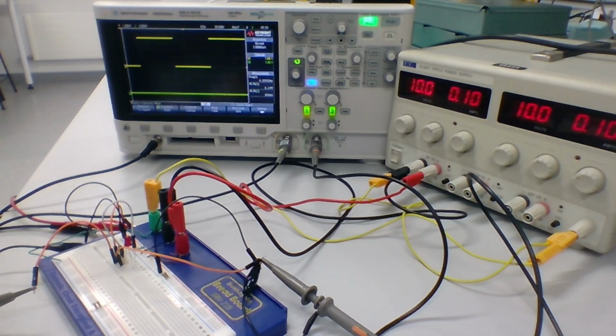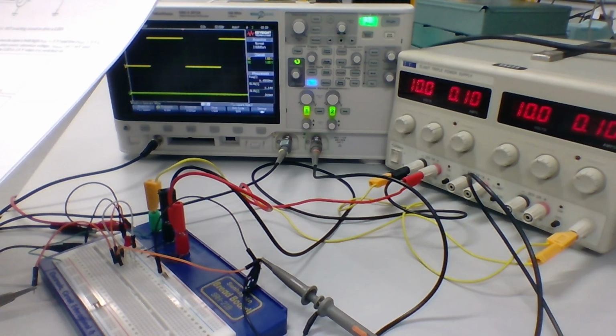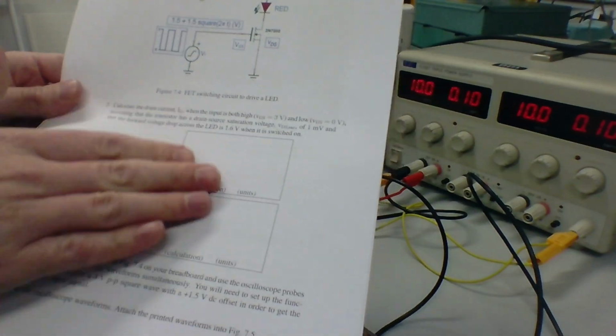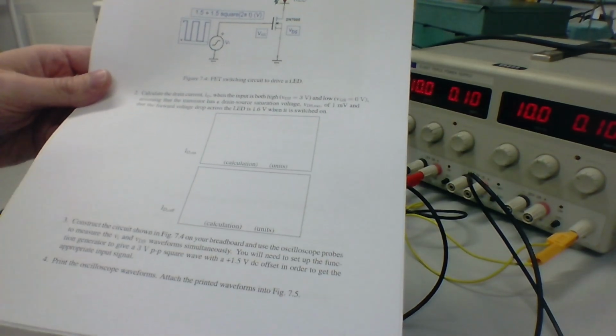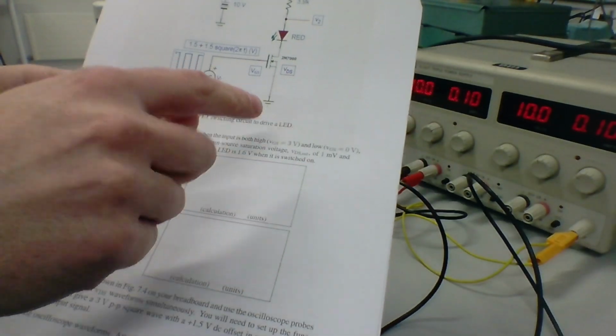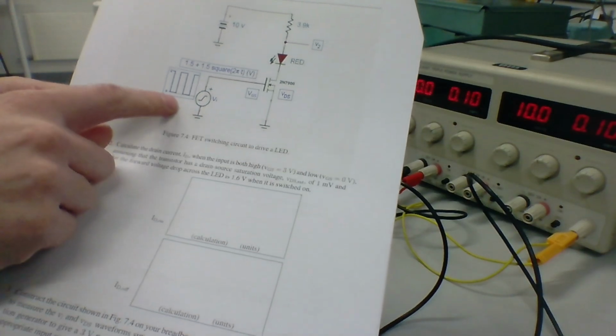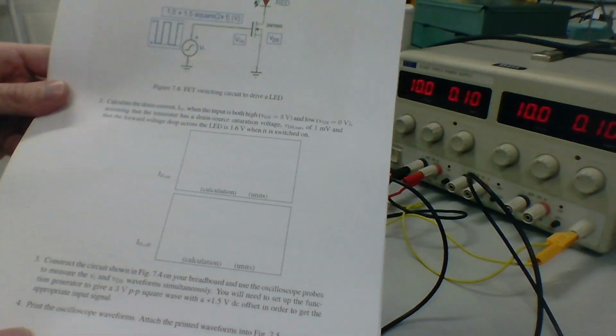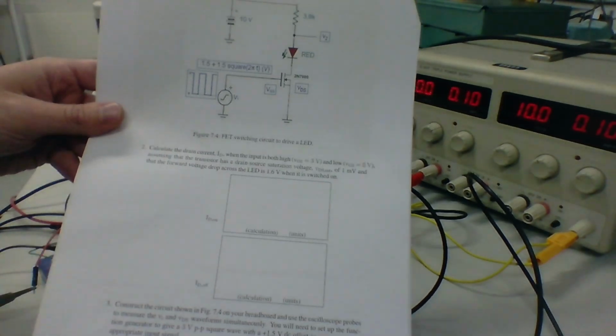Before we actually use this circuit though, we can do some calculations to figure out what our drain current should be in both cases, when the circuit is running and when it's off. So we're thinking about when our input voltage is high, so gate source voltage is at 3 volts, and when it's low, so when it's at 0 volts. We're calling those the on and off state of this transistor and thus this circuit.